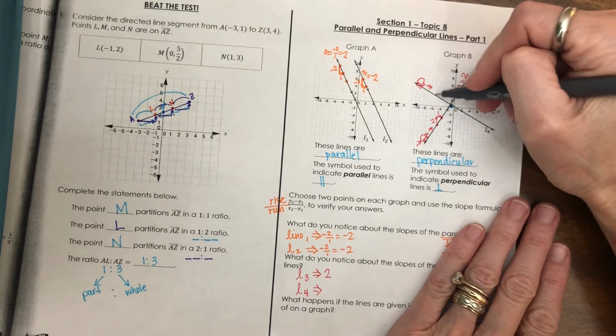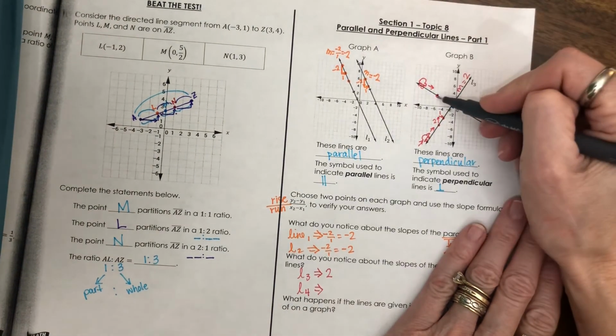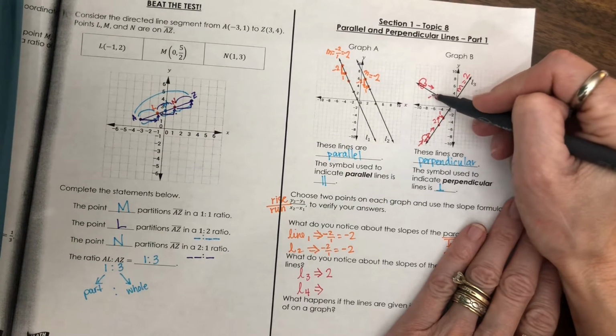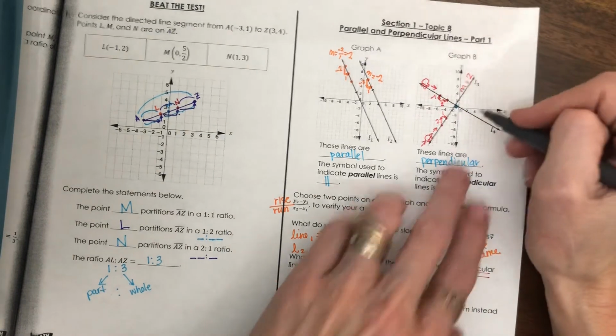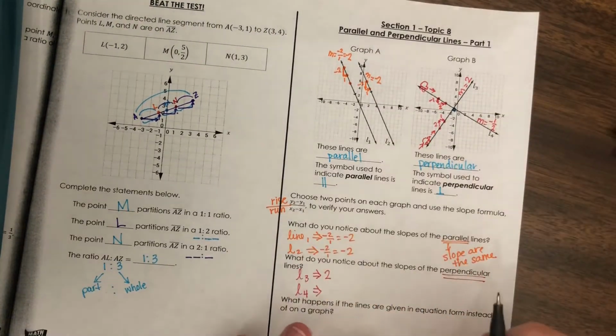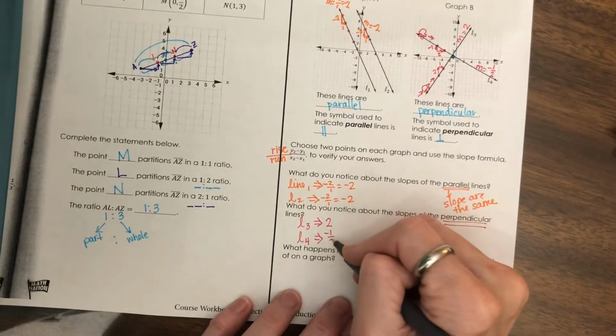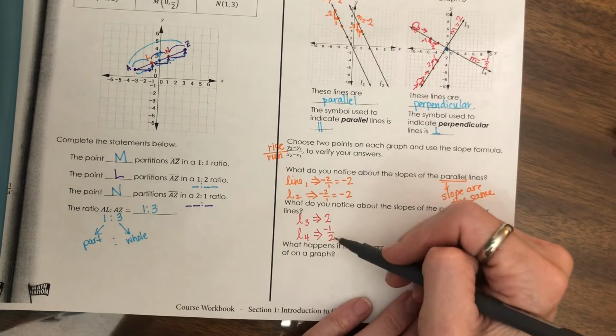And there's a point right there, and there's a point right there. All right, start with your left-hand point, and it drops 1 and runs 2. So this one has a slope of negative 1/2. Drop 1, run 2.